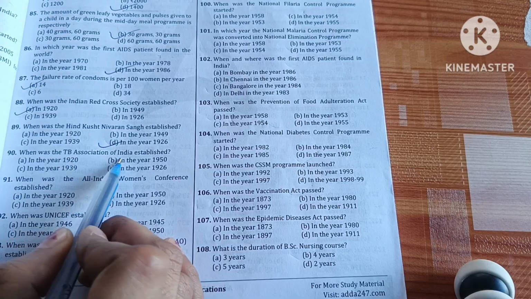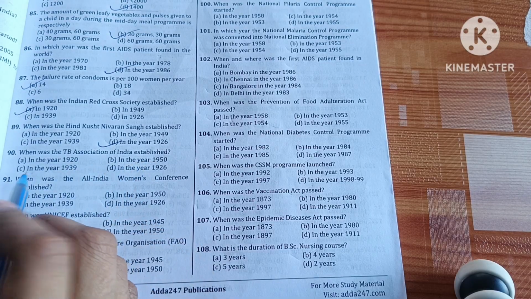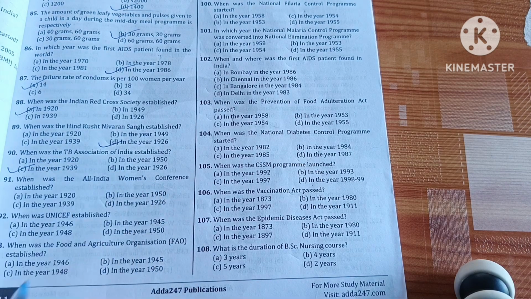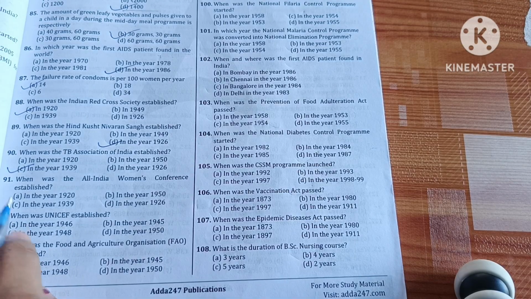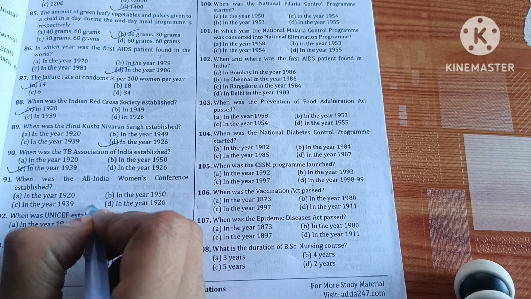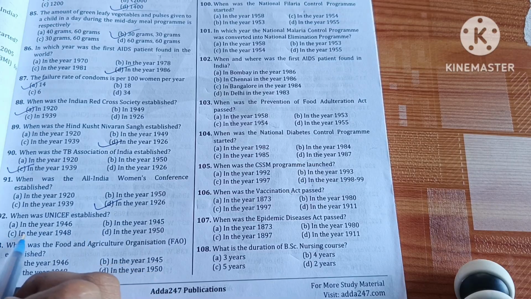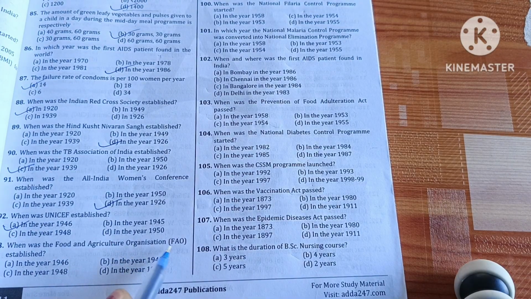When was the TB Association of India established? 1939. When was the All India Women's Conference established? 1926. When was UNICEF established? 1946. When was the Food and Agriculture Organization established? 1945.